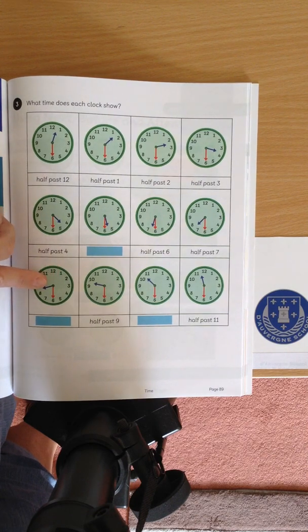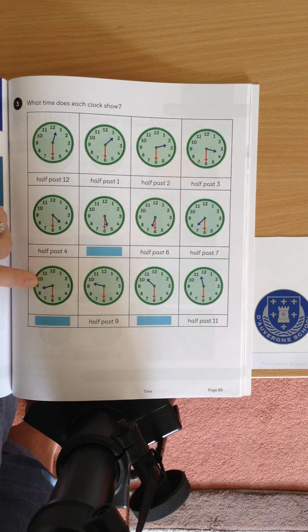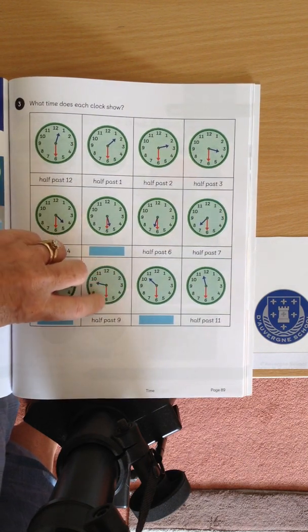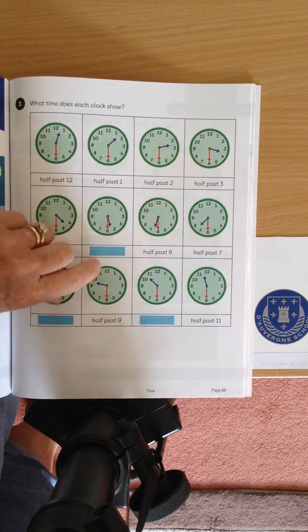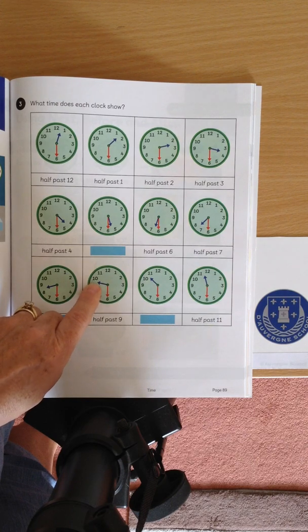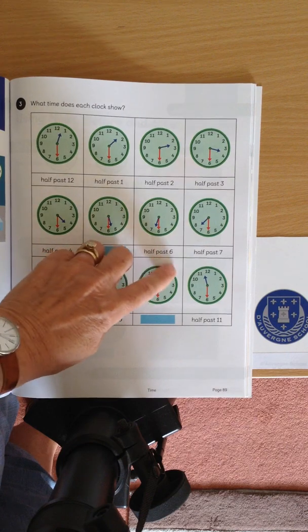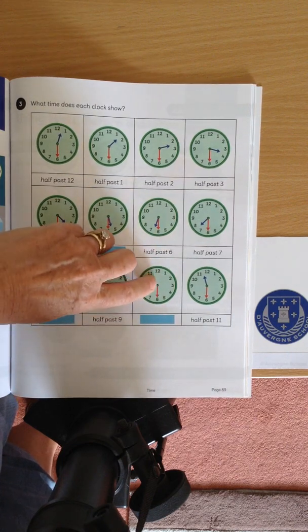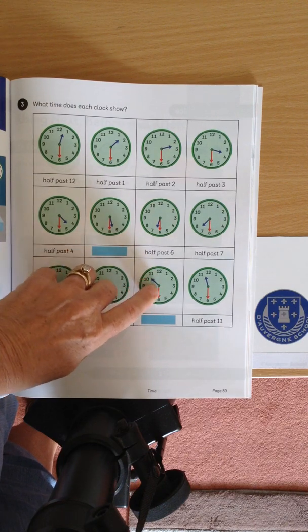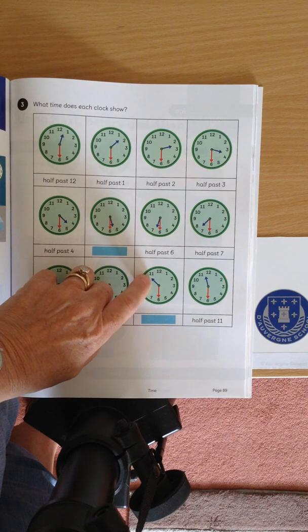The hour hand has gone past the 8, so it's half past 8. On this clock, the minute hand is pointing to the 6. The hour hand has gone past the 9, so it's half past 9. On this clock, the minute hand is pointing to the 6, so it's half past. The hour hand has gone past the 10, so it's half past 10.